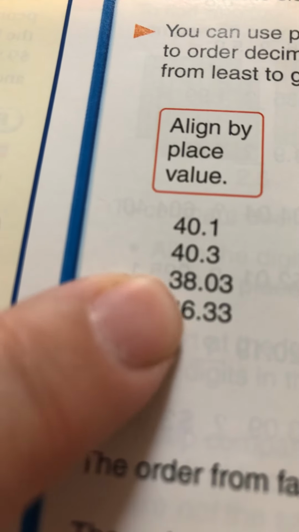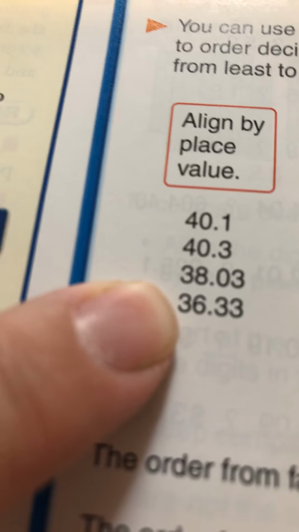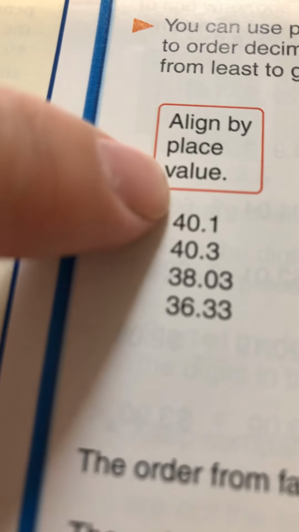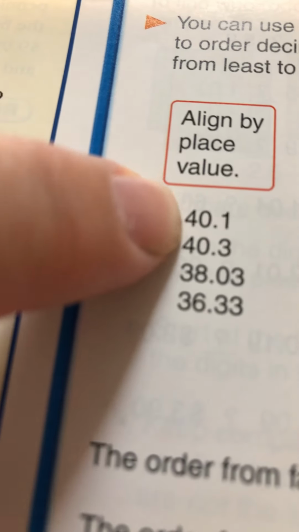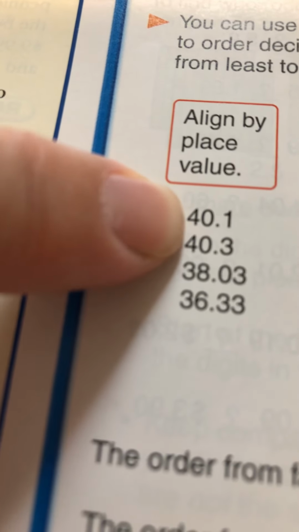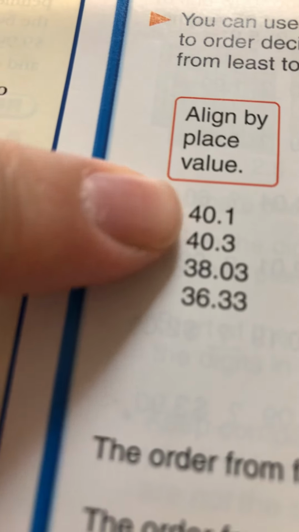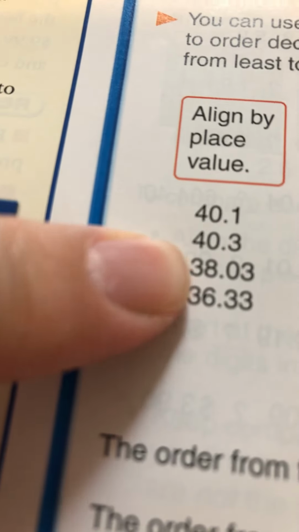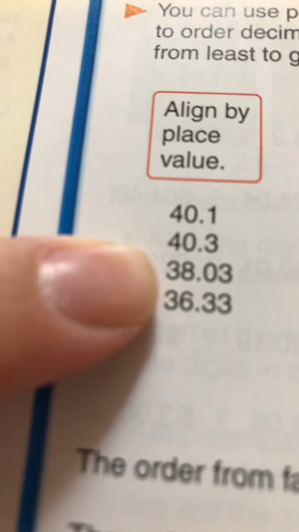So it looks like, because this is four numbers, it's automatically going to be bigger. But that's not the case, because if you compare the first digits, which is what we always do, you can see that these two numbers, even though they have less digits, are going to be the higher numbers because they're in the 40s and these are in the 30s. So you want to keep that in mind when you are ordering decimals.